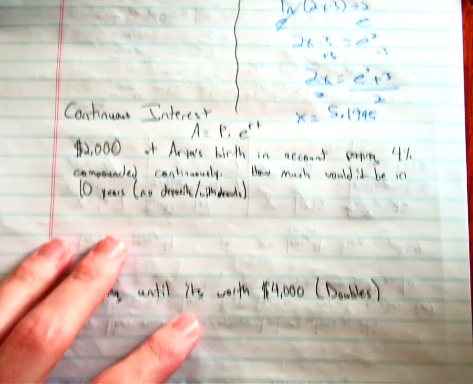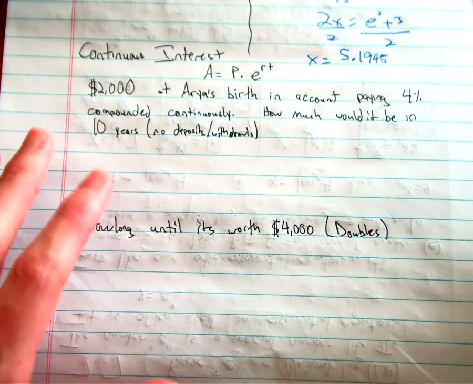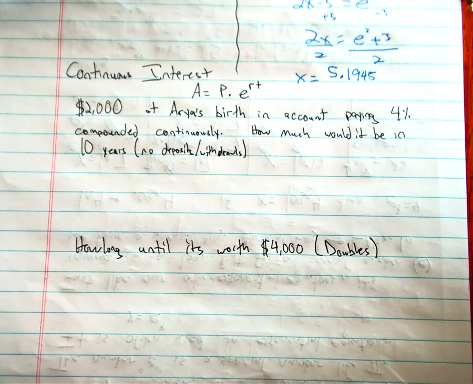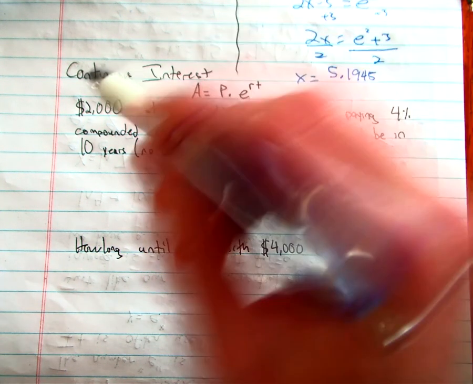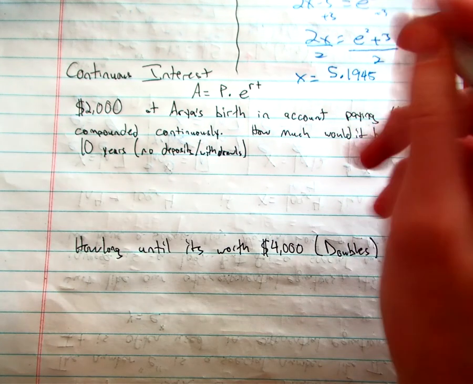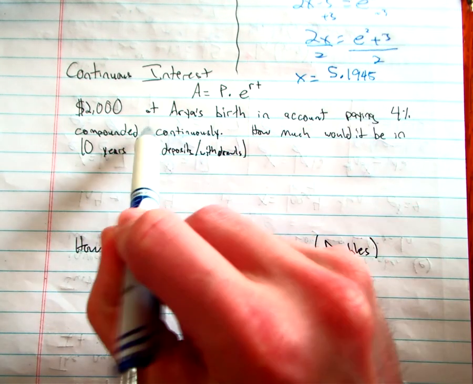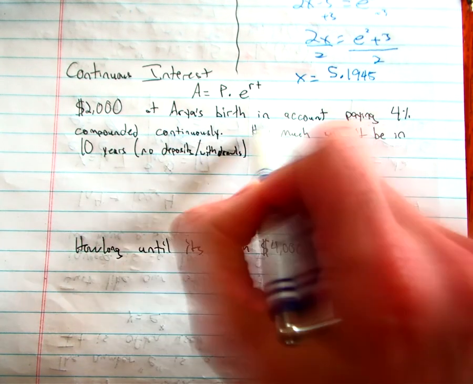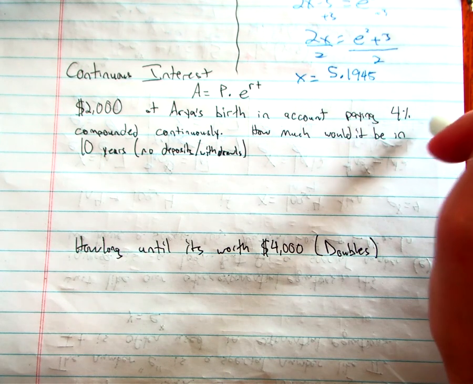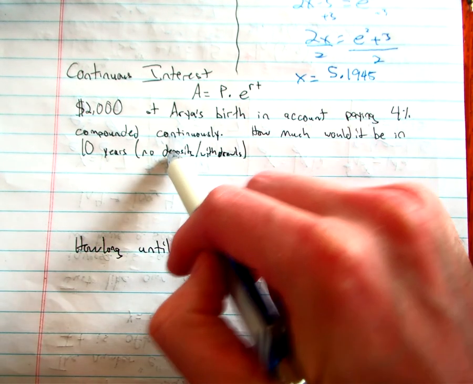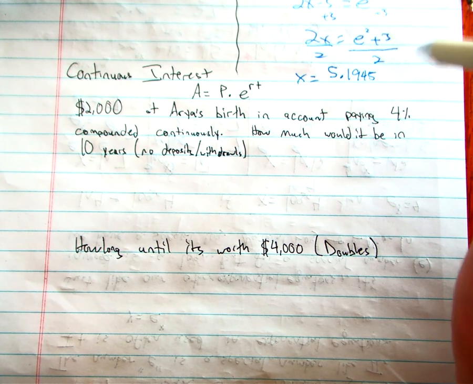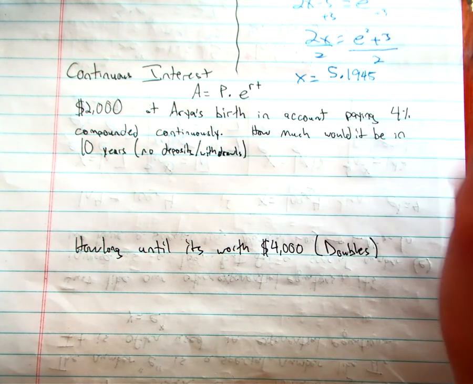And another application of e comes up a lot in the finance world with continuous interest. Okay, much better than any of the compounded monthly or quarterly or whatever we had before. The best option is continuous. So let's say I put $2,000 in a bank account at Aria's birth, and it's in an account paying 4%, compounded continuously. Yay for us. How much would it be worth in 10 years?